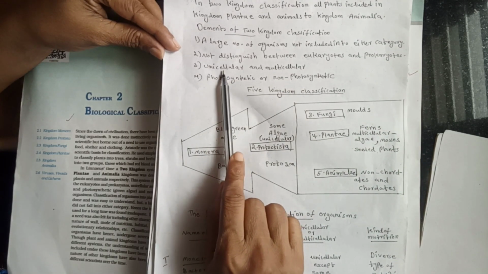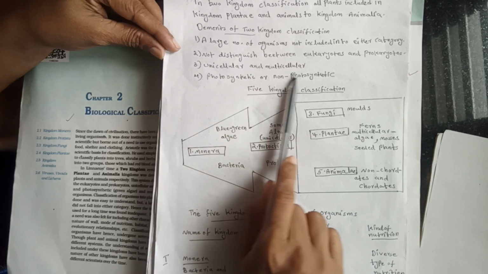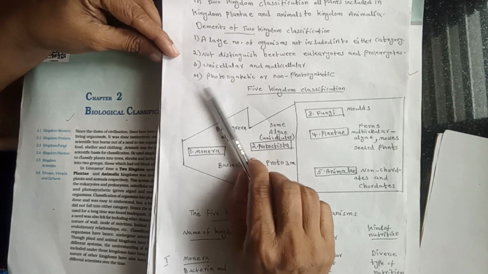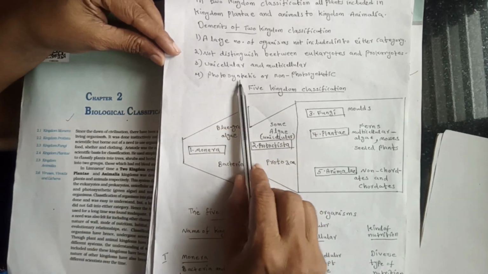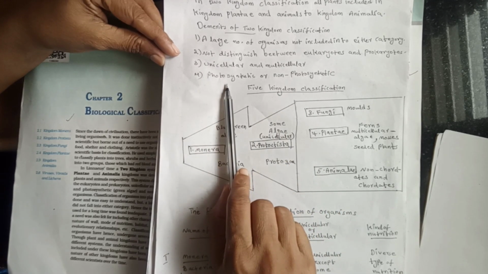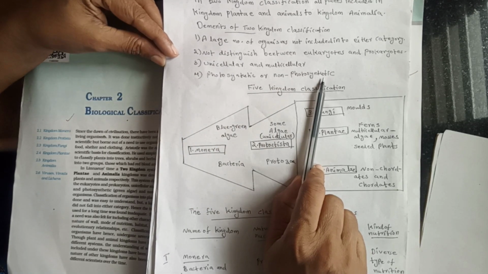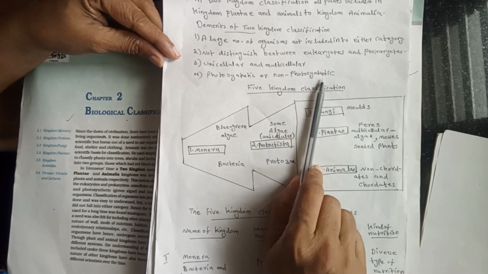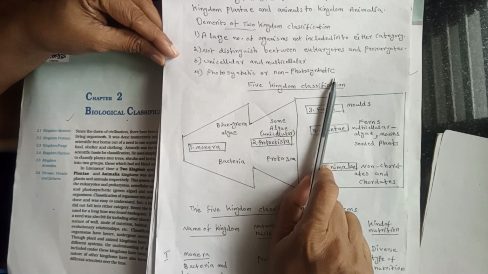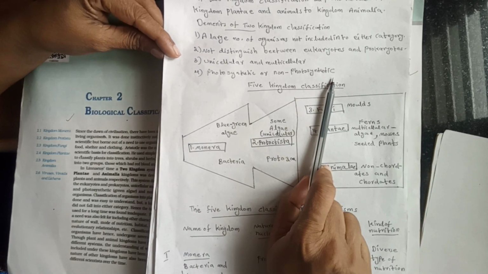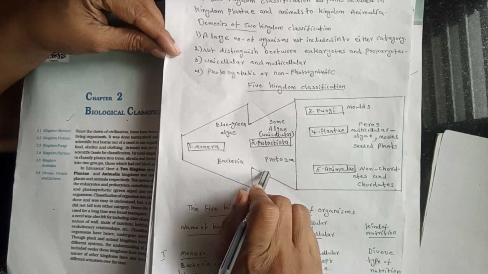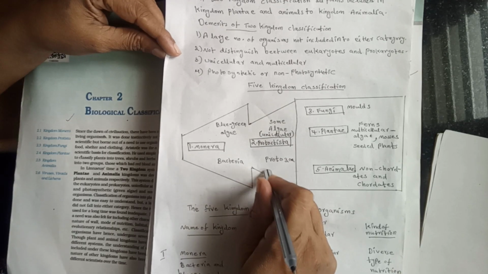Next demerit: unicellular or multicellular. In two kingdom classification there is no clarity about whether organisms may be unicellular or multicellular. Then photosynthetic or non-photosynthetic. There is no mention of whether organisms are photosynthetic or non-photosynthetic. What is photosynthesis? All green plants produce the organic material glucose by utilizing carbon dioxide and water in the presence of sunlight, which is known as photosynthesis.